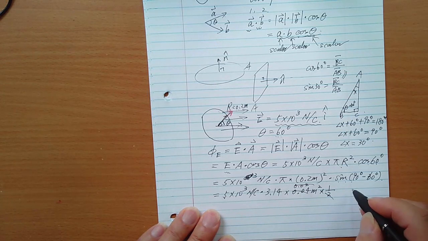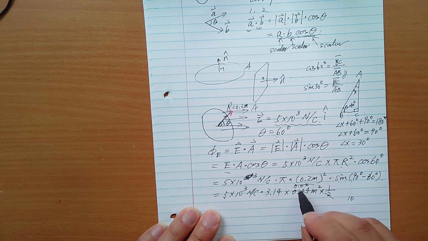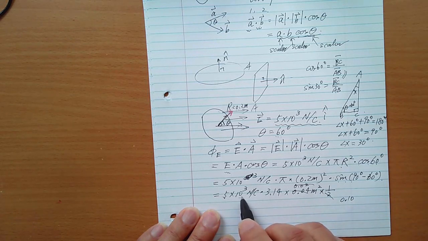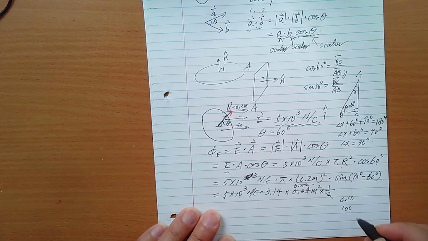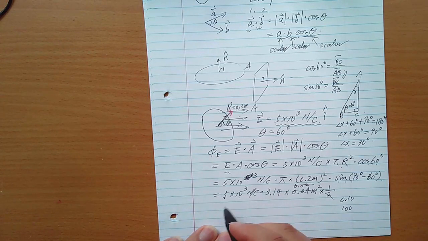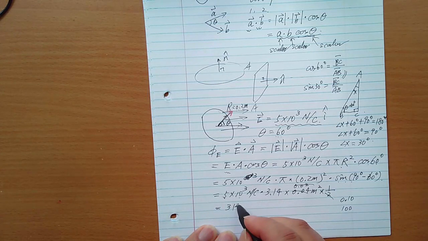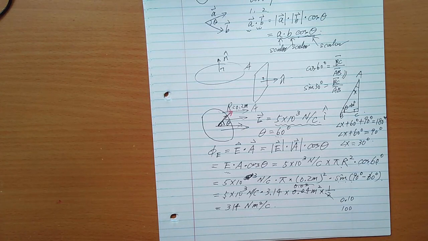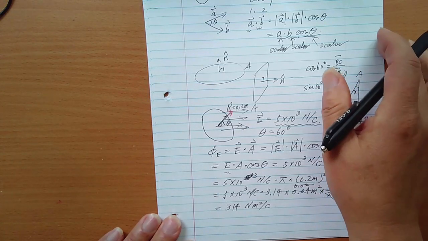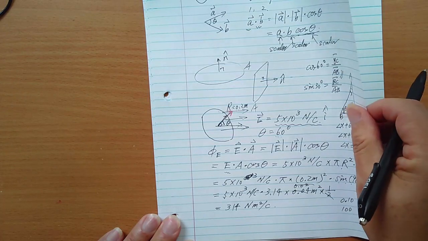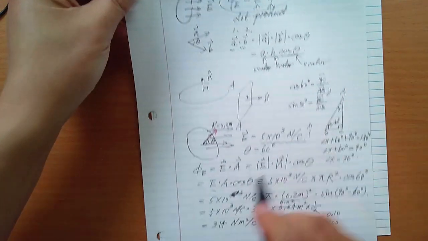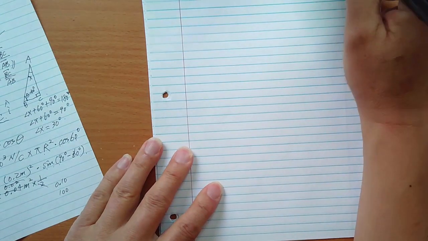so 5 times 2, we got a 10. That would be 0.10. We still got a 10 to the power of 3. So actually that's 100. So 100 times this, that will be 314 Newton meter square per coulomb. Okay, so that's our electrical flux in this case. So again, I want you guys to remember this, and then still the same problem.